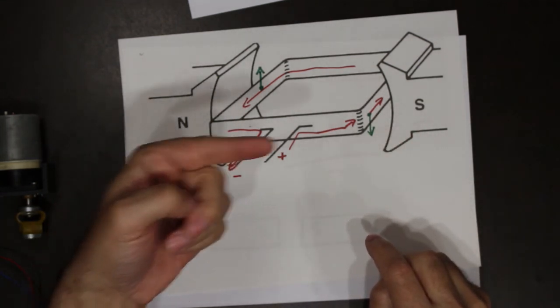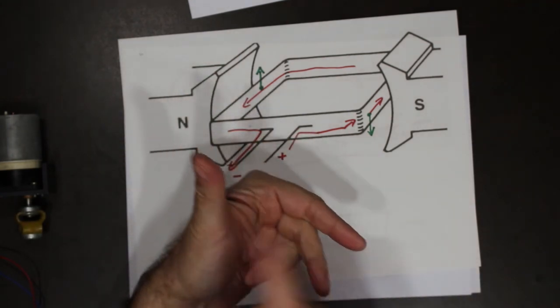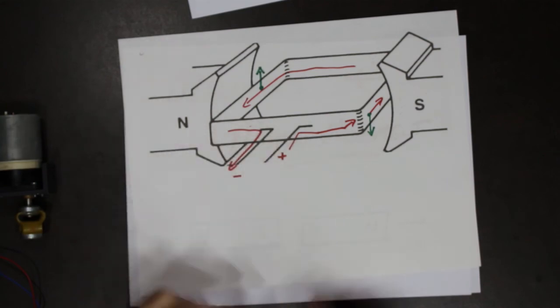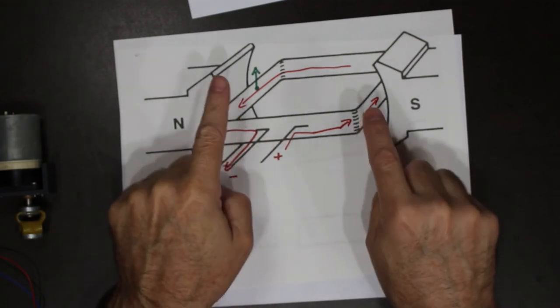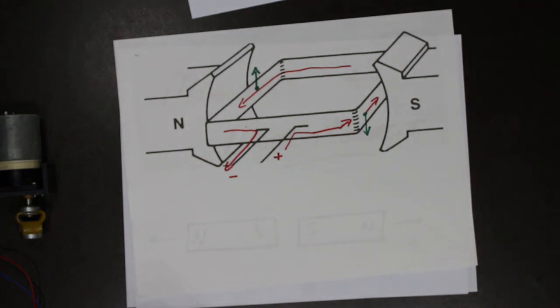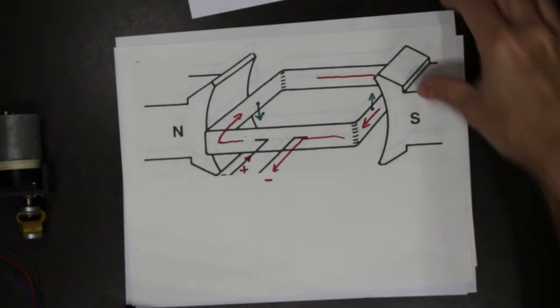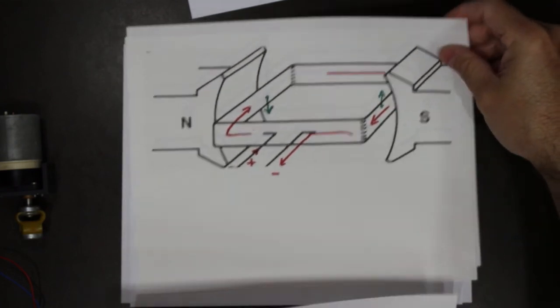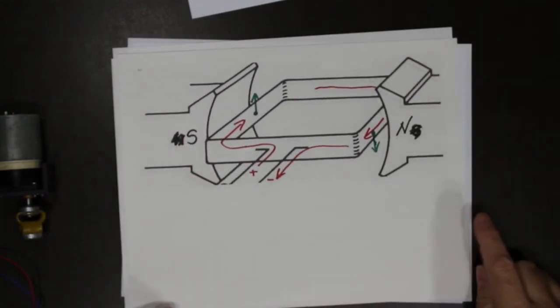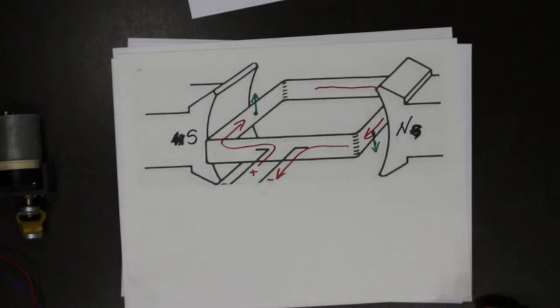Again, based on the direction of magnetic lines of force, the direction of current, and therefore the direction of movement. So in this particular case, we're going to get clockwise. If we swap the direction of current, we're going to get counterclockwise. And if we swap the direction of magnetic field, again, we get clockwise.